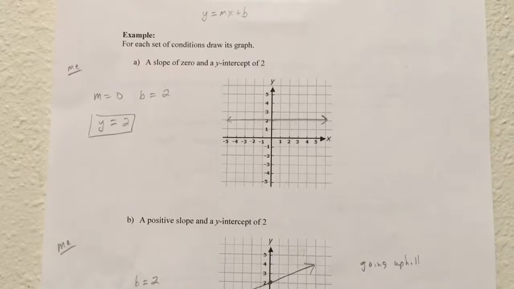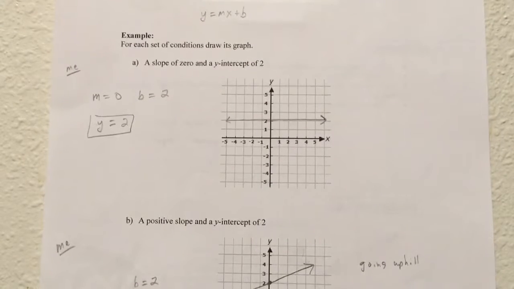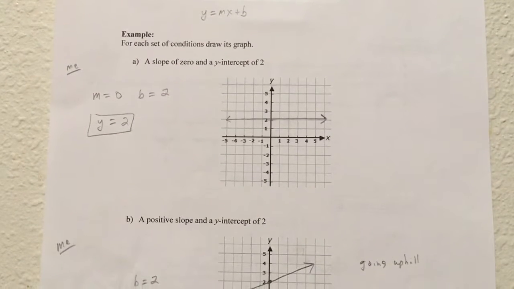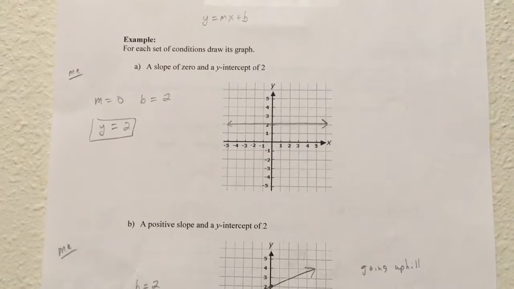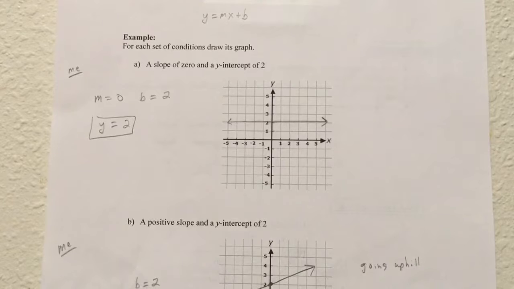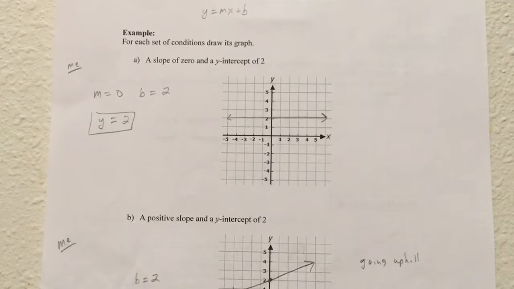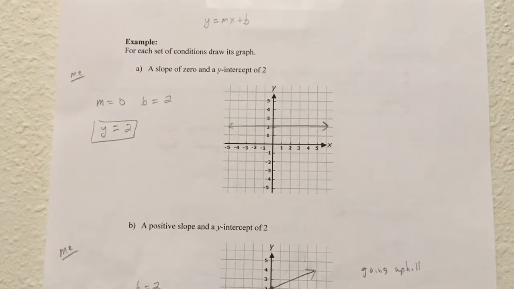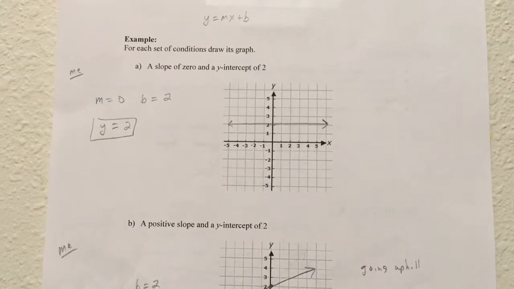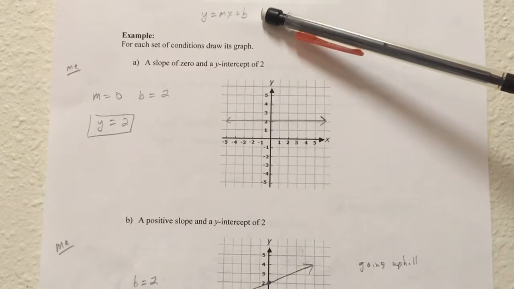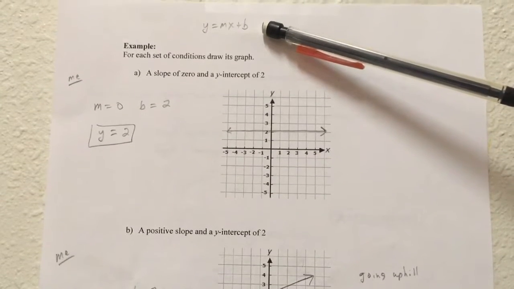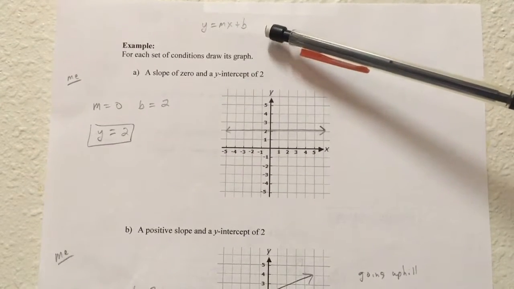All right, on this page in your lecture notes, this is page 12 in your lecture note packet, we graph some straight lines under various conditions. From the previous page, we reviewed that the equation of a straight line in slope-intercept form is the equation y equals mx plus b, where m is the slope and b is the y-intercept.